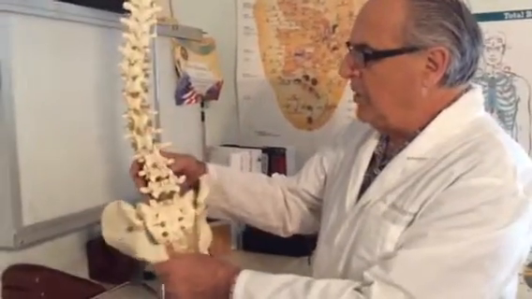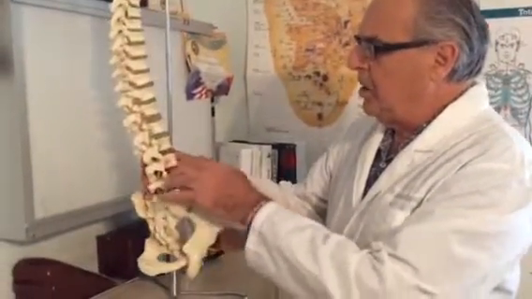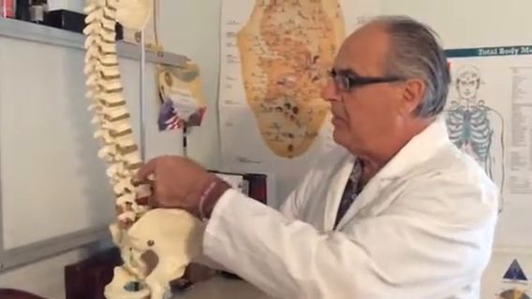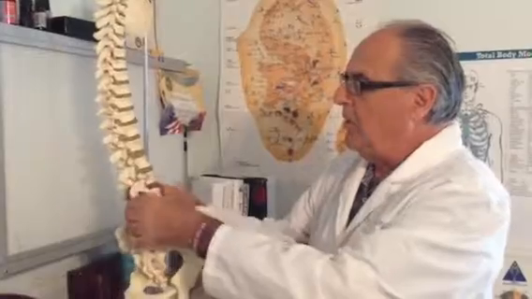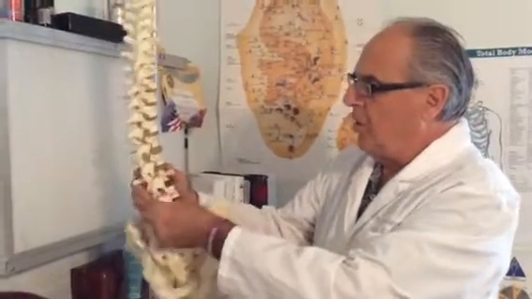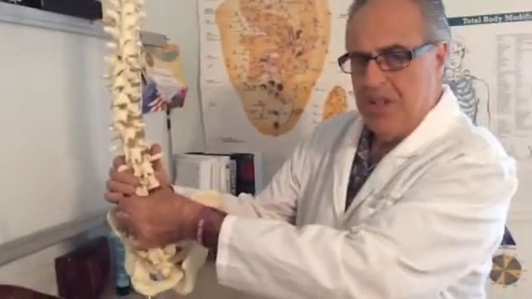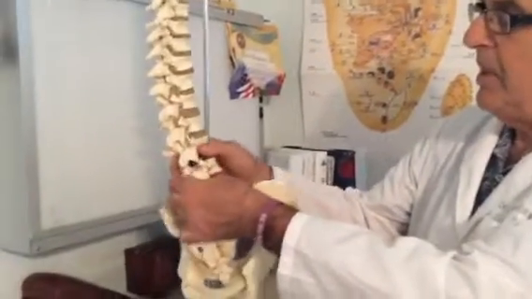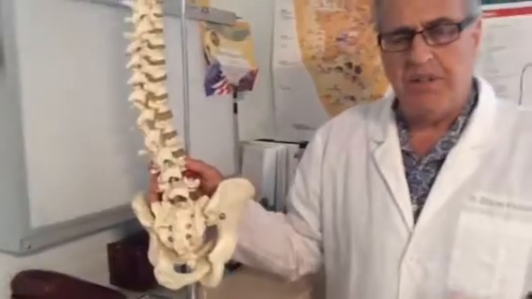And when these vertebrae twist or get out of position, the nerve roots come out from these holes on the side of the vertebrae. When the vertebrae twists or gets out of position, it can press on that nerve root and cause back pain or sciatic pain. So what the chiropractor does is he figures out which vertebrae are misaligned and just puts them back in their proper position so you're not getting nerve pressure anymore. That's really why chiropractors are so famous for fixing back pain.